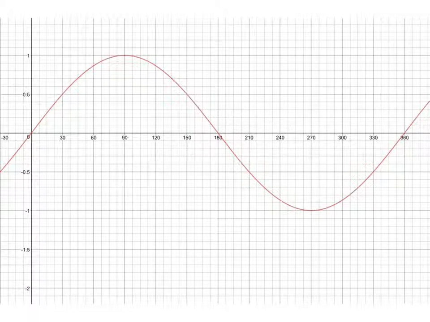Anyways, I graphed them in Desmos, and I am going to quickly go through a couple of things that happen when you graph them. This is the sine function. And what you'll notice is we start at 0 here.